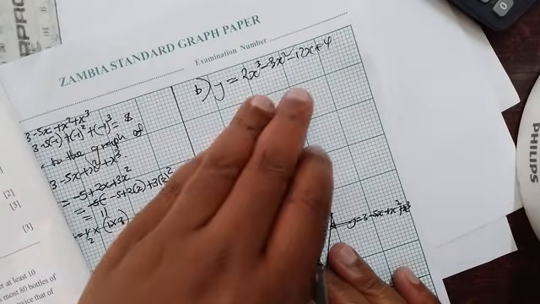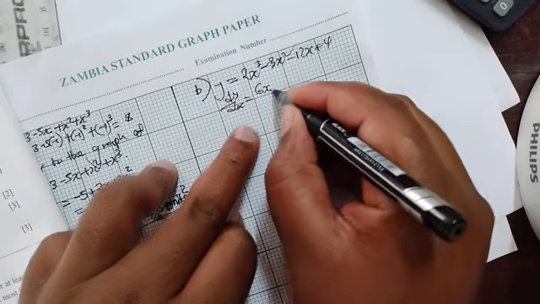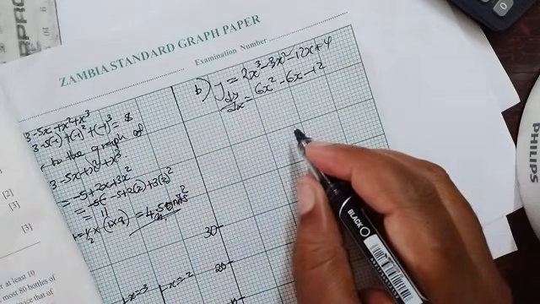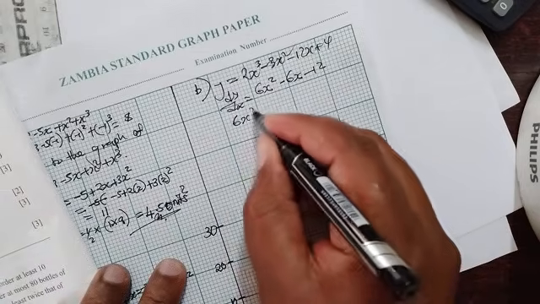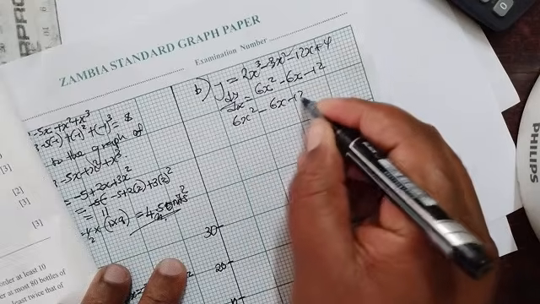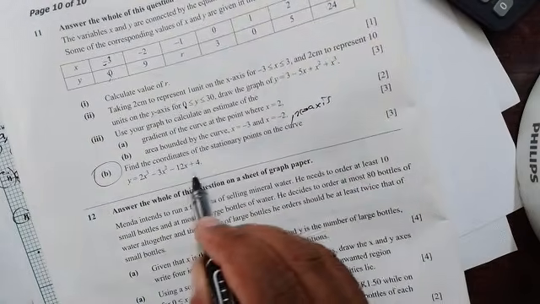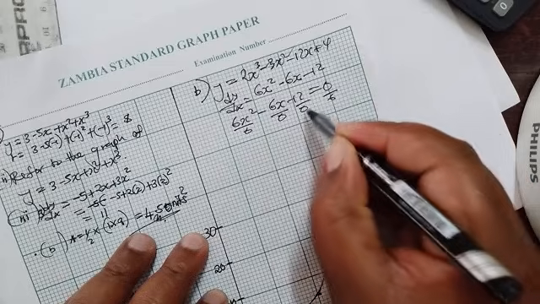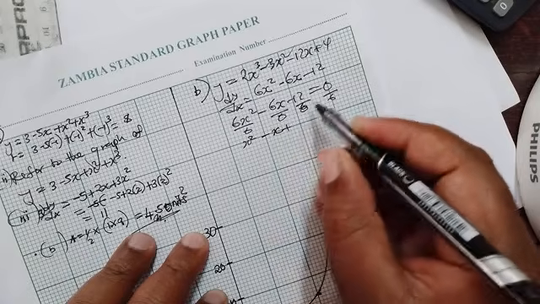First we differentiate. Say dy/dx is equal to 6x to the power 2 minus 6x minus what? 12. Alright? Now, this 6x squared minus 6x minus 12 must be equal to 0 at the stationary points. It means the gradient is 0 there. Alright? So you can divide by 6 throughout. So I've got x squared minus x plus 2.